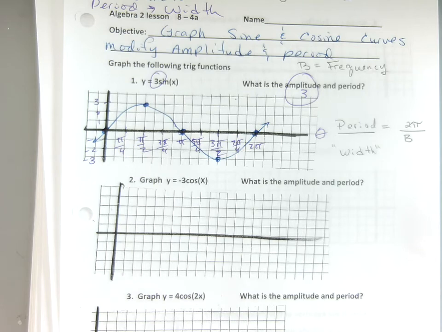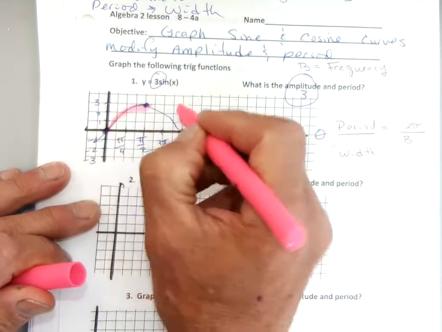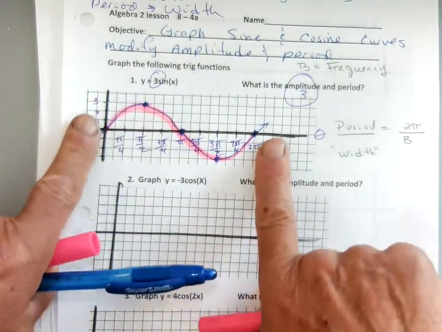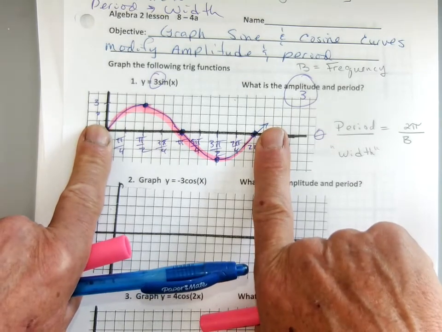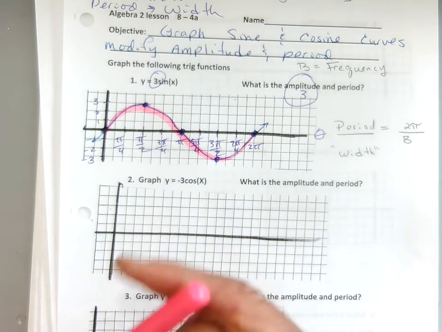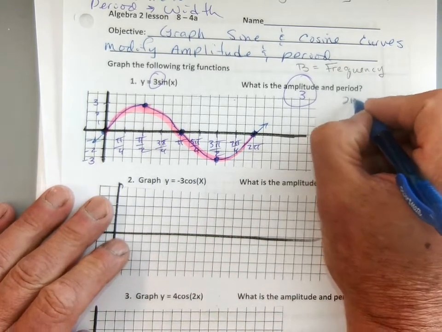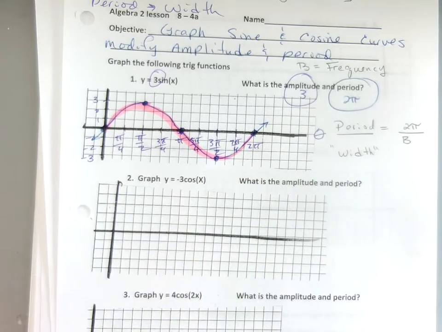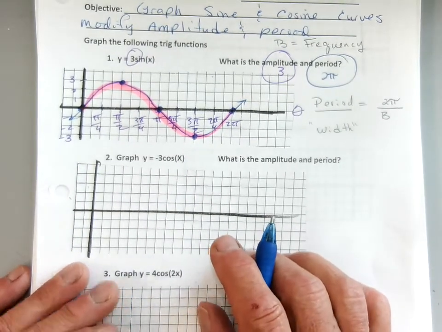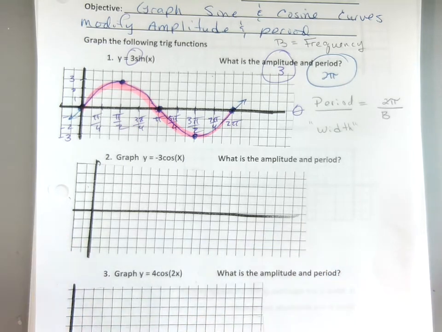What's my period? How wide is one curve? 3? Well, let's check it out. That's the amplitude, but one curve is here. Okay. How wide is one curve? Cassidy, how wide is one curve? 2 pi. Yeah, the period is 2 pi. Why does it say that 2 pi is going to be the period? So I want to talk about that now. You're ahead of me. I like that.